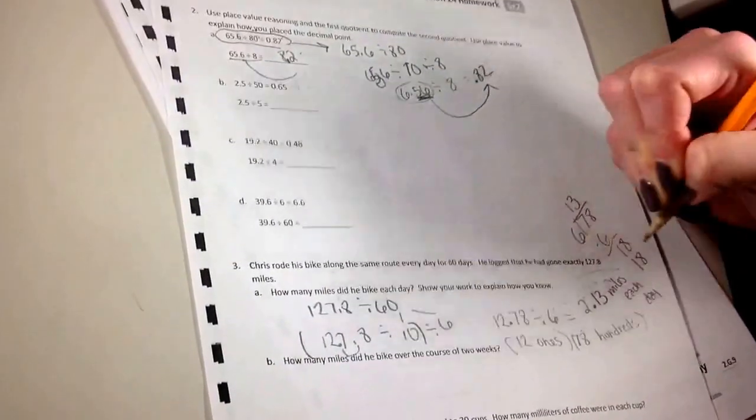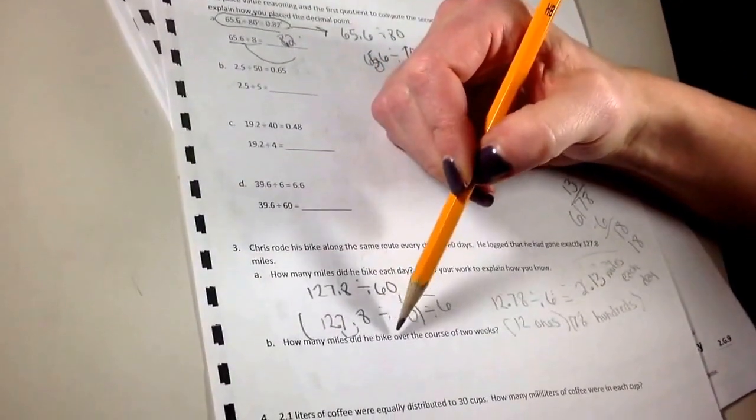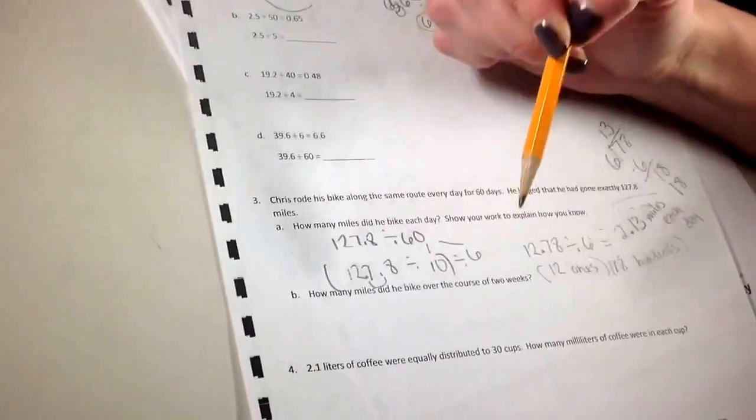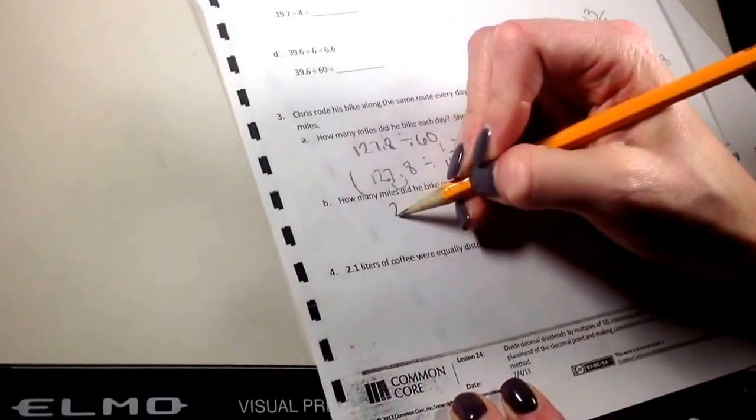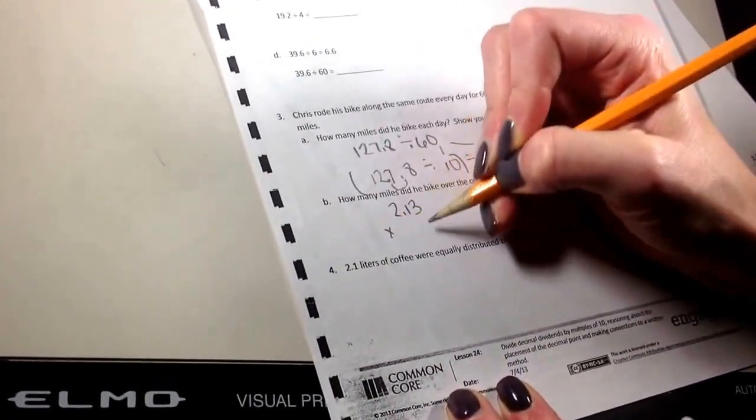Okay? And I would write that in an answer statement. How many miles did he bike over the course of 2 weeks? I would take his daily miles and multiply that by 14, since there are 14 days in 2 weeks.